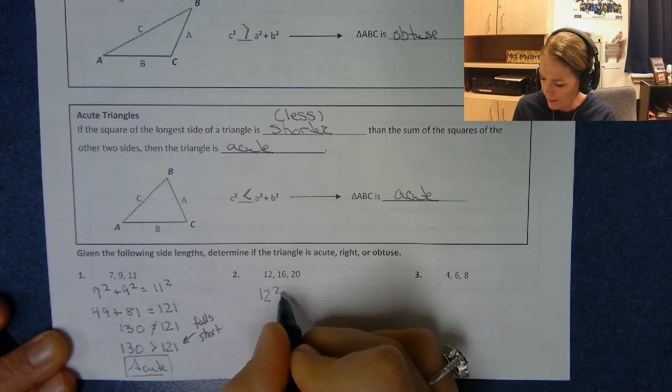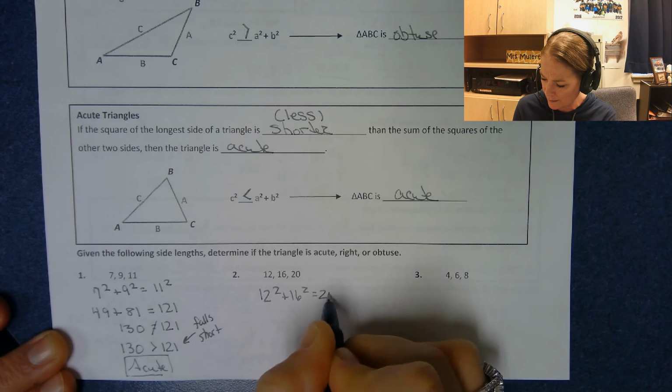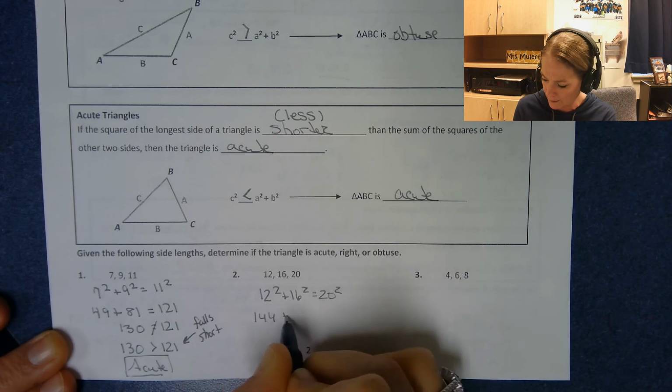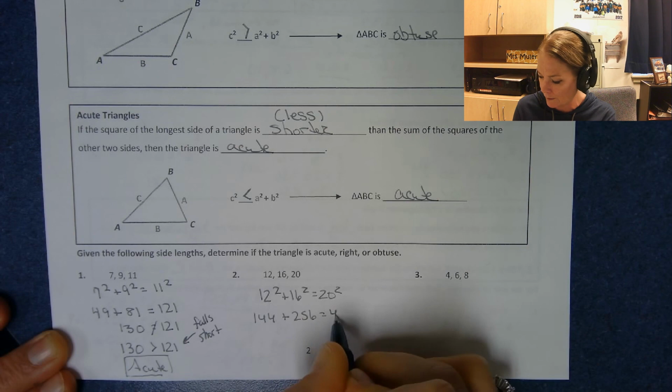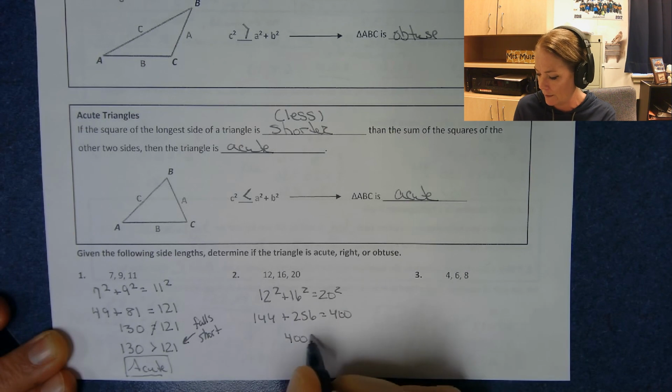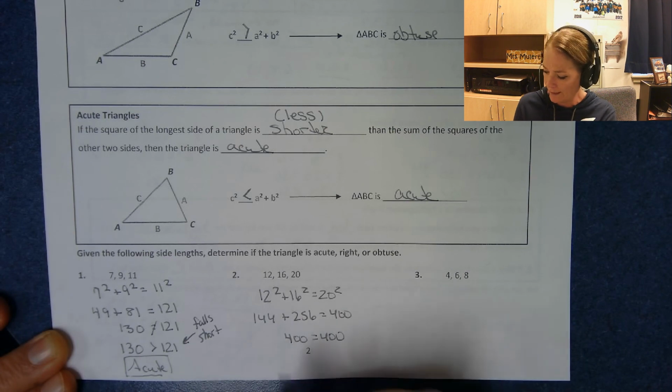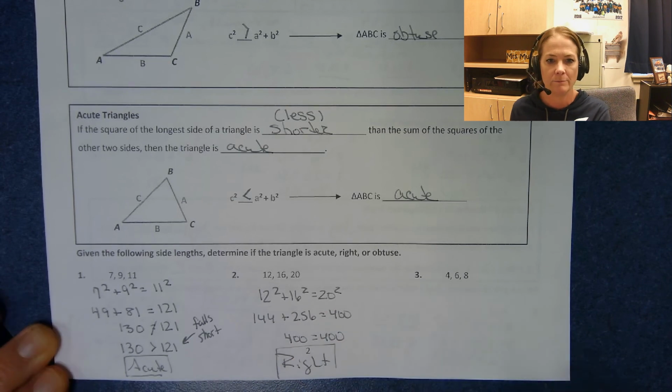Okay, 12 squared plus 16 squared equals 20 squared. 144 plus 256 equals 400. 400 equals 400. Ding, ding, ding. We have a right triangle. Okay, hypotenuse matched up.